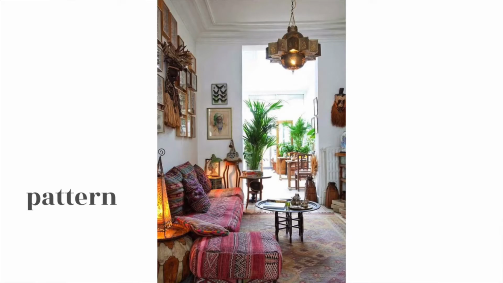So mixing patterns is the fun thing to do in boho design. Mixing patterns really gives it that fun, youthful element that boho design really likes to show. So really have fun with different colors, different sizes, and it's going to give you that lush boho vibe.